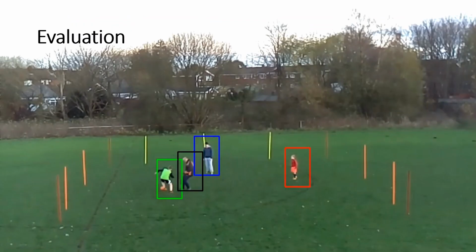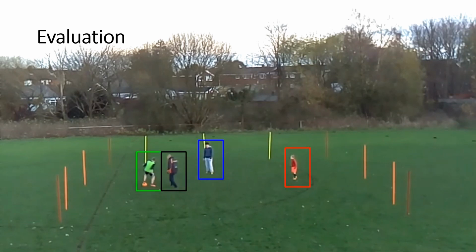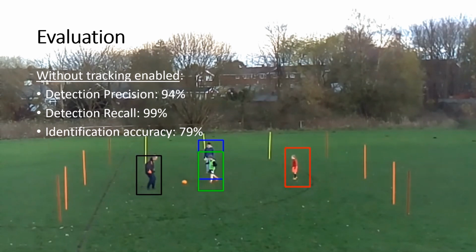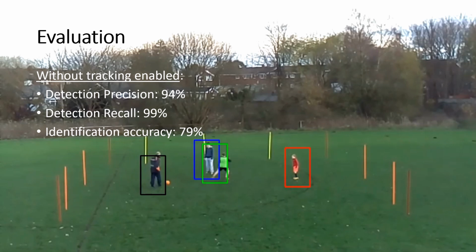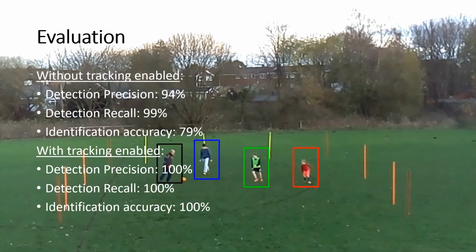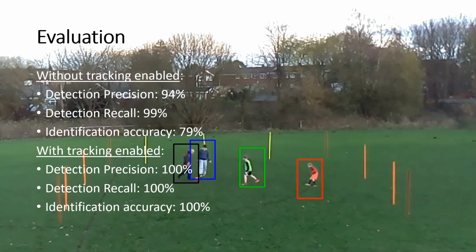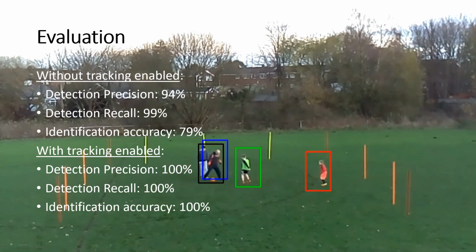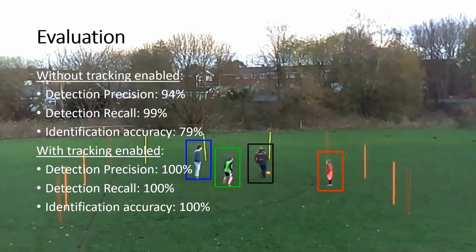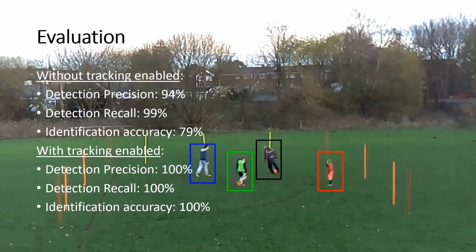I evaluated the system trying different combinations of parameters. The best detection precision and recall achieved was 94% and 99% respectively, and the best identification accuracy achieved was 79%. I then evaluated the whole system together with the detection precision and recall and identification accuracy being 100%. The results are promising to test on real broadcast sports videos. Future improvement can be done for the identification since the accuracy is 79% and the conditional random field is doing a good job helping with ambiguous classifications.